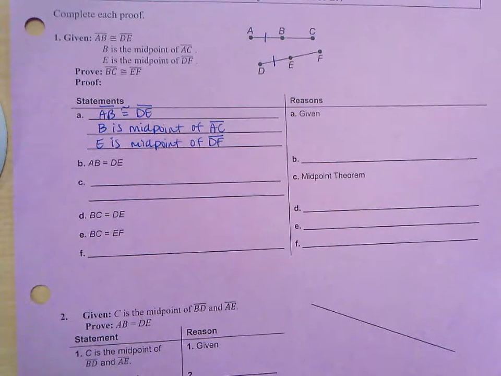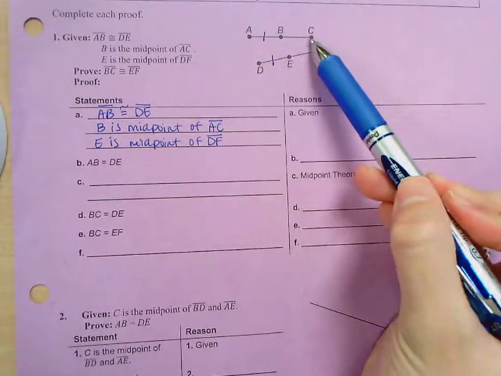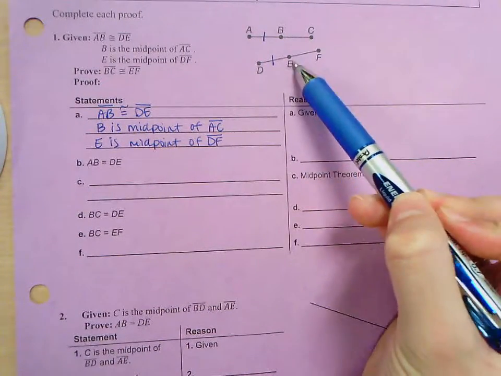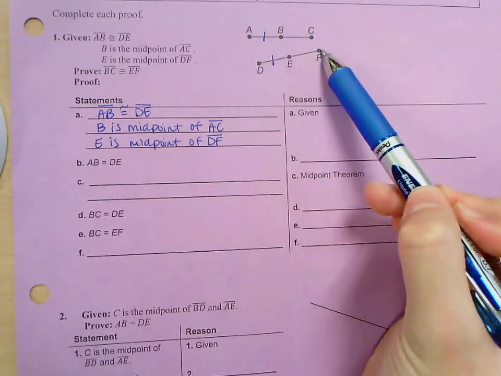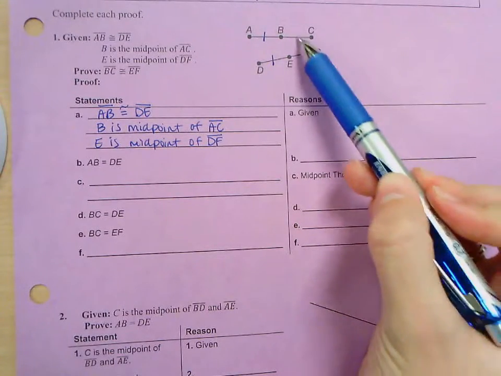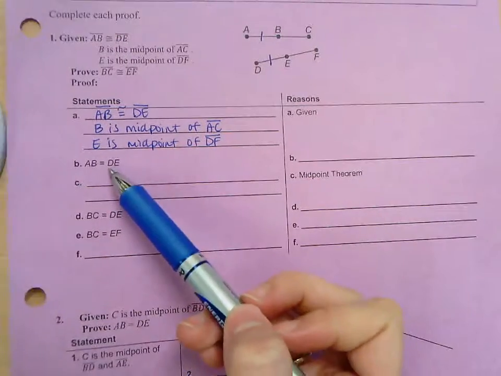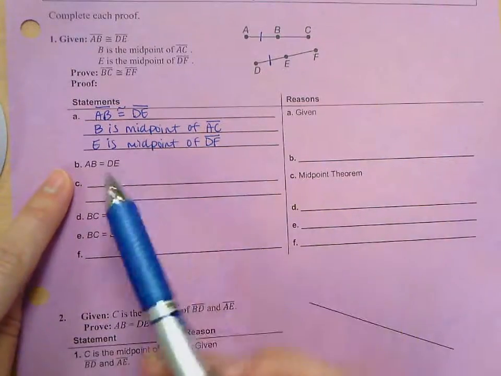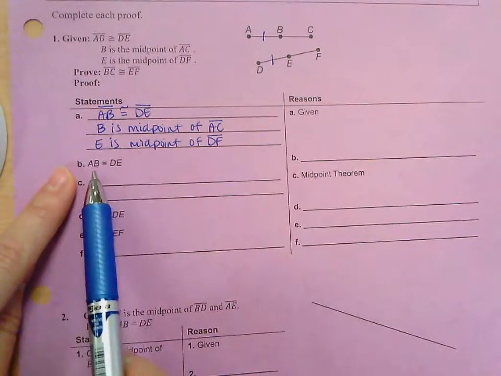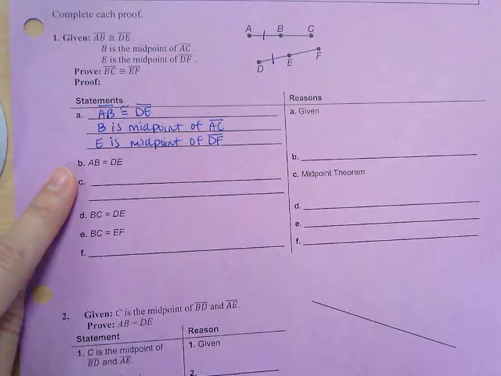And then remember, you now look at what am I given and how am I using that to make conclusions. Ultimately, I'm trying to prove that BC and EF, that these segments are congruent to each other. That's what I want to prove. So line B, I already have the statement given to you. AB is equal to DE.